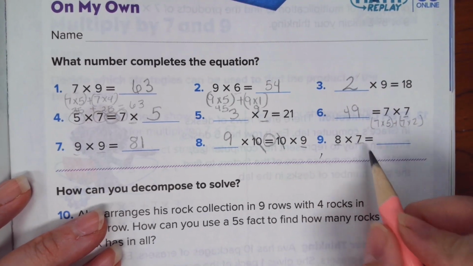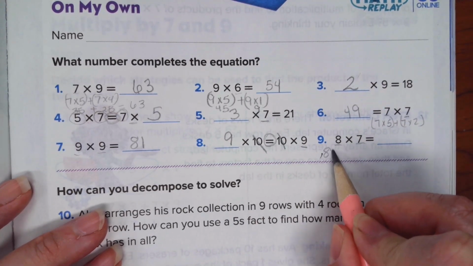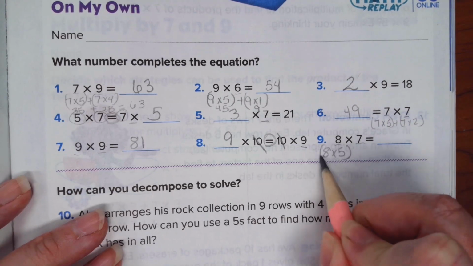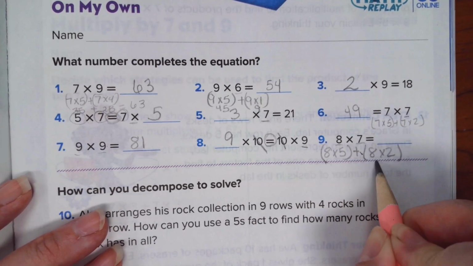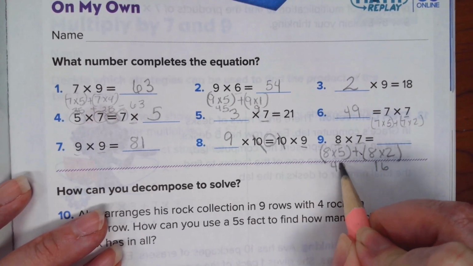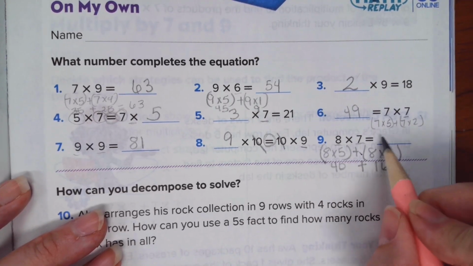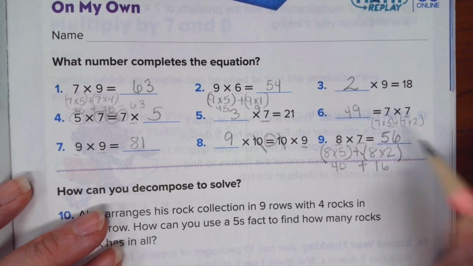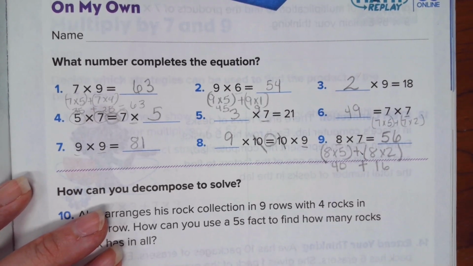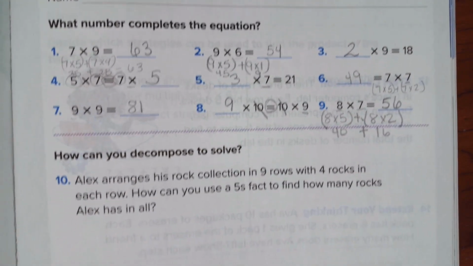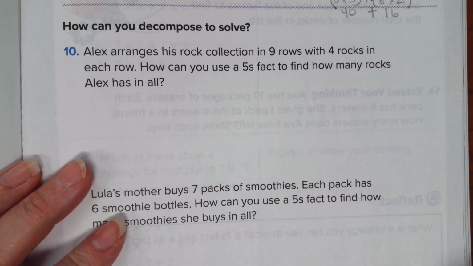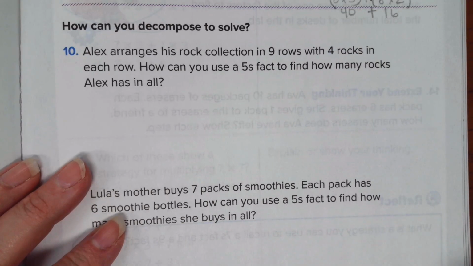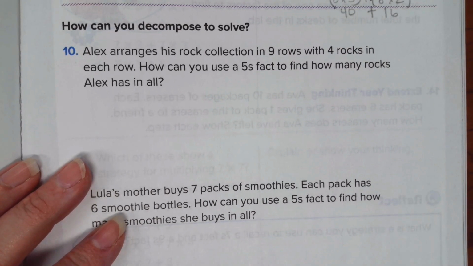Oh, 8 times 7. I can break it down and go 8 times 5 is one part, plus 8 times 2, which is the other part, so I got 40 and 16. When I add those two partial products together, I get 56. Good job.